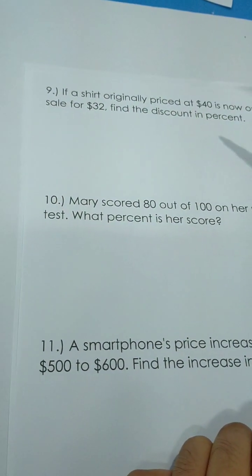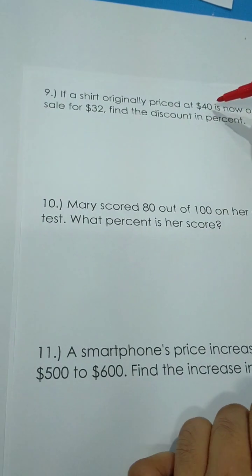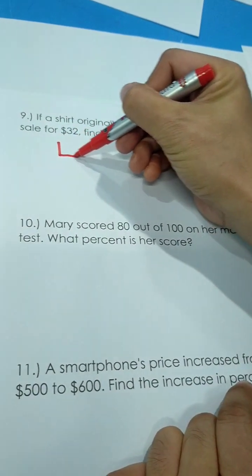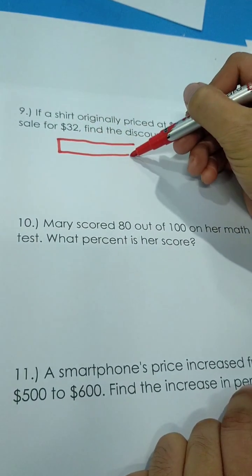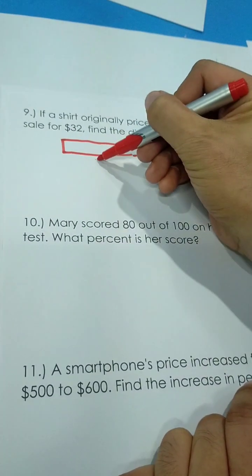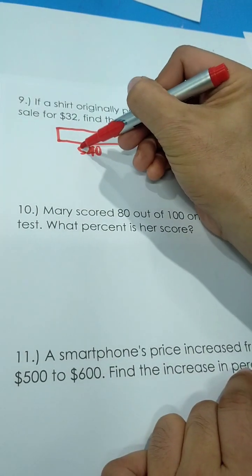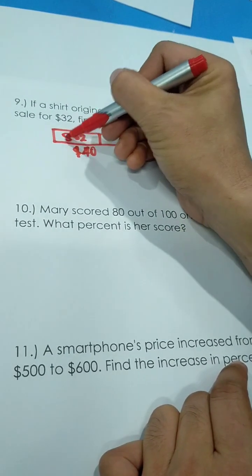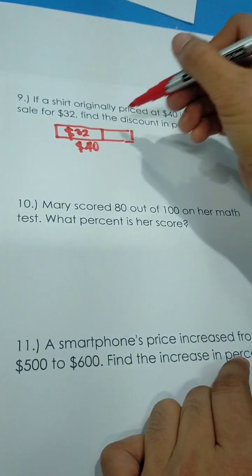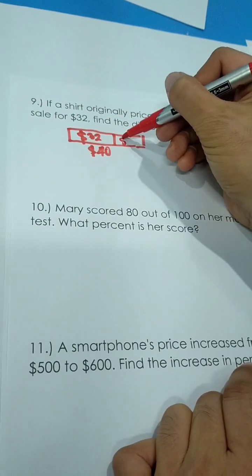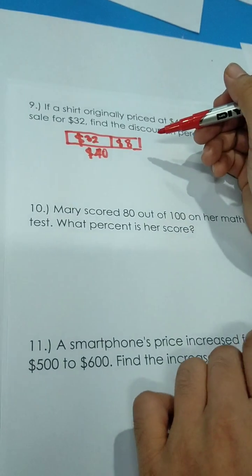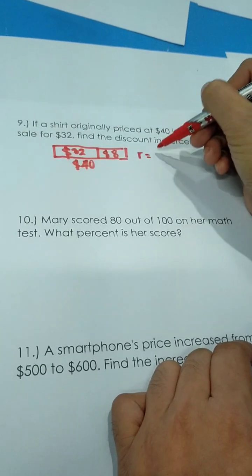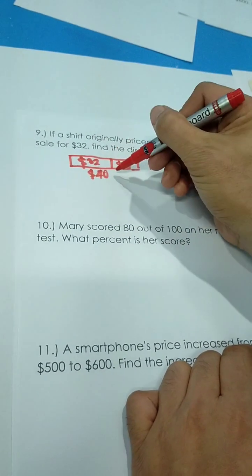Number 9. Shirt's original price, $40, is now $32. It's represented by a bar. Original price is 40. It's now 32. So it's discounted by $8. Now in this problem, we're looking for the percent, looking for the R. Take note, the original is the base.